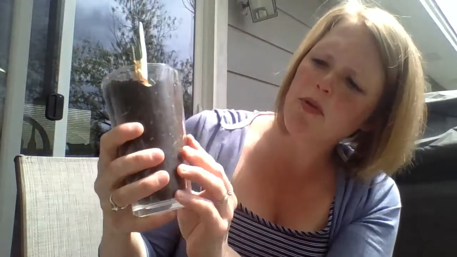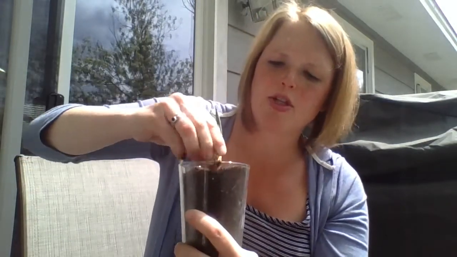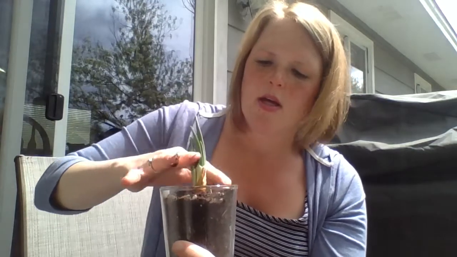But I'll put this in my garden, and I'm going to cover up the bulb part, and then I'm going to let it grow in here for a little bit so I can see the roots. Now when the roots start to grow, I'll be able to see it in the see-through cup, and if it grows enough time, I'll be able to show it to you. So that is planting an onion.